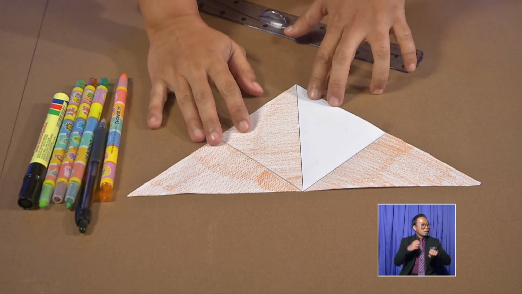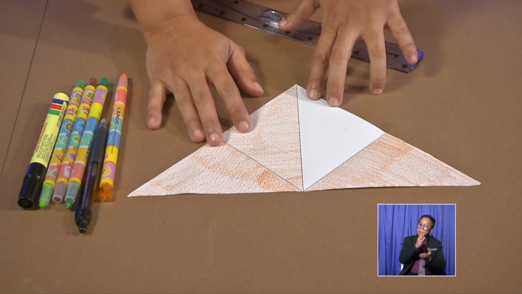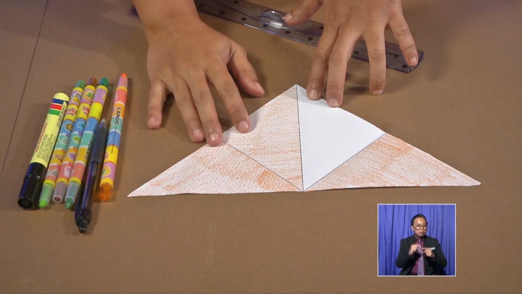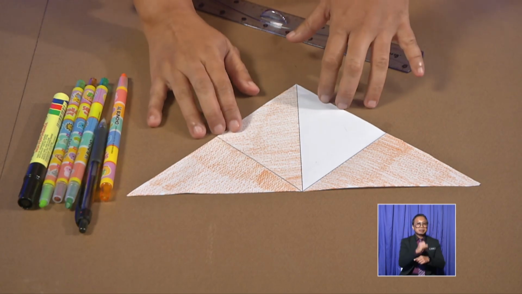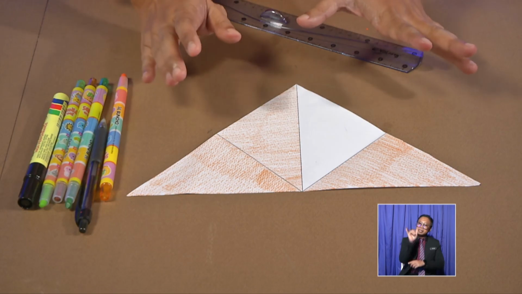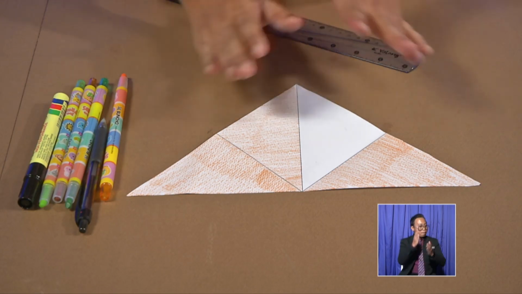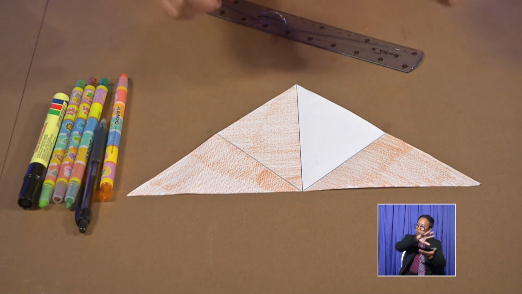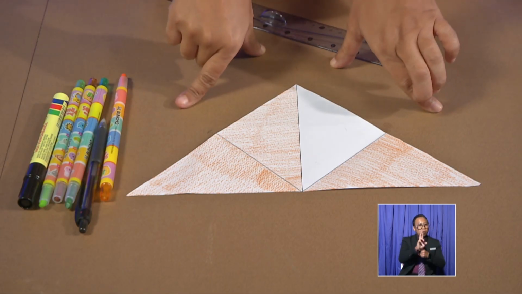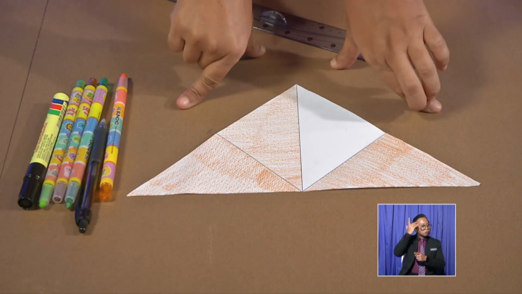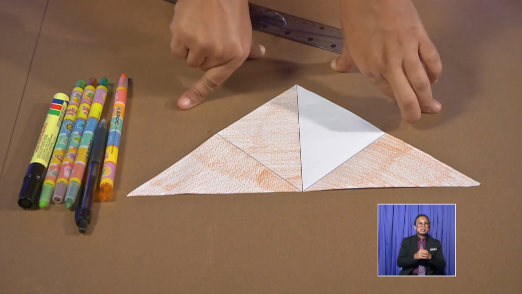Can we consider the red parts of the triangle as 3/4? The answer is bingo! Yes, the red parts from the whole triangle are 3/4. Yay! Easy, right?